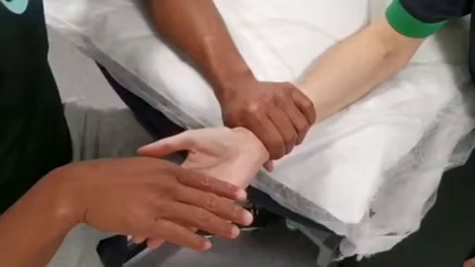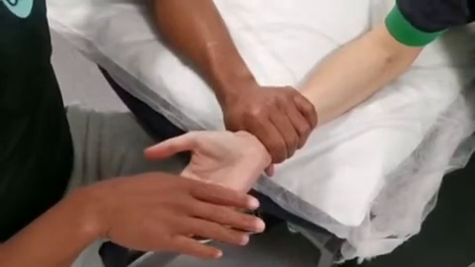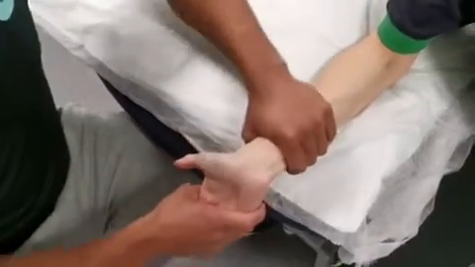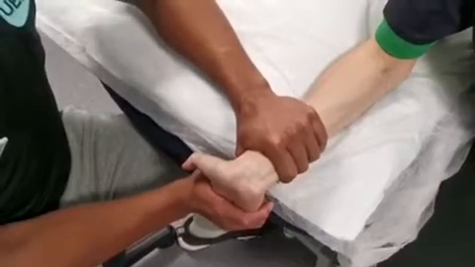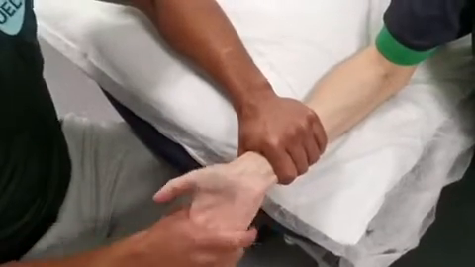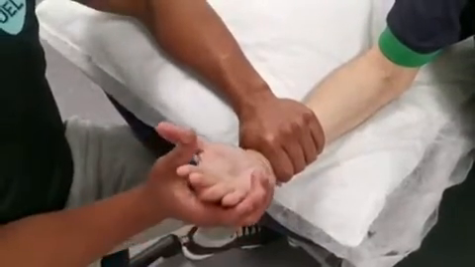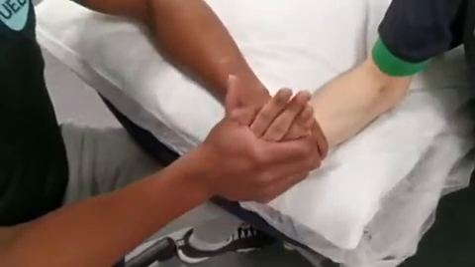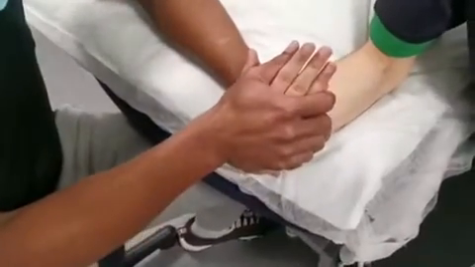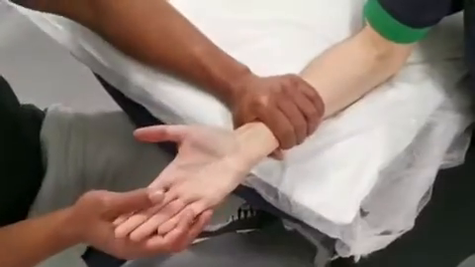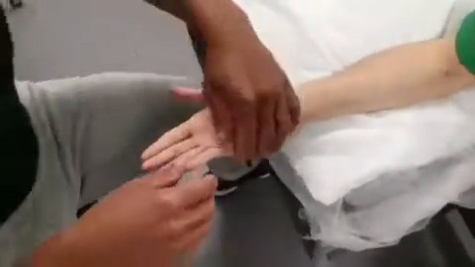I will be pushing my client's hand downwards, and then the dorsal, radial and ulnar stress test, I'll be flexing my client's hand forward. Now the medial and lateral stress test, it would be of the fingers. So first I'll be doing the medial ones.